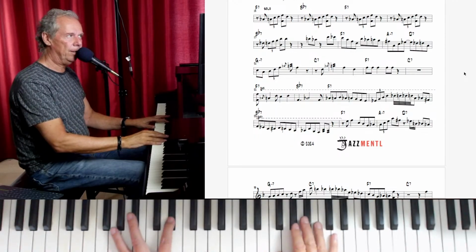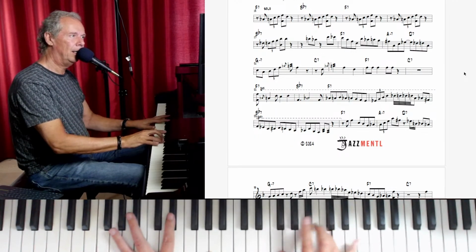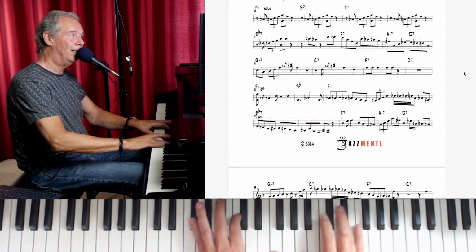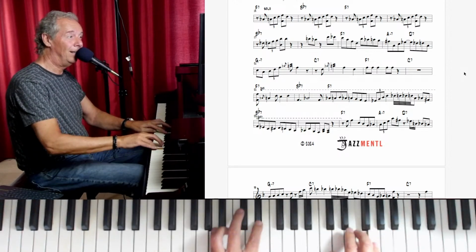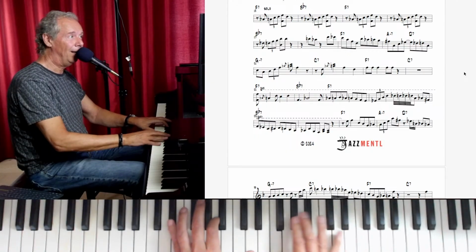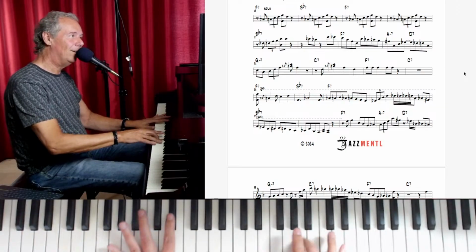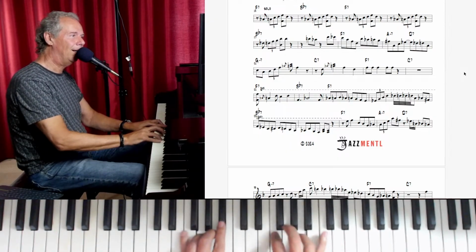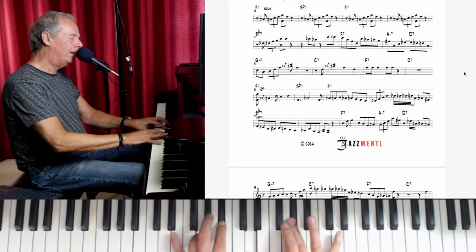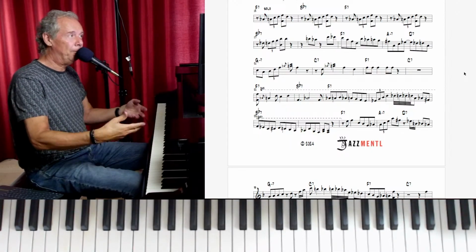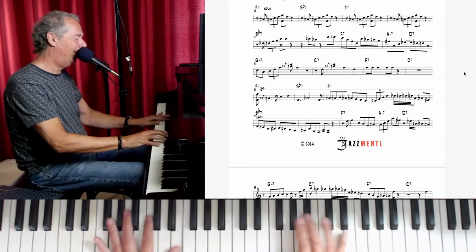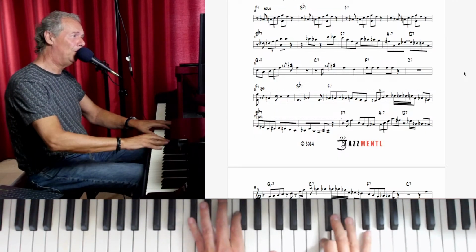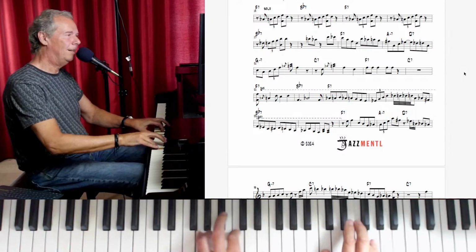So if we started our solo there, and continued, so it gets us into the feel of playing good bebop. Now we're in the feel, right?